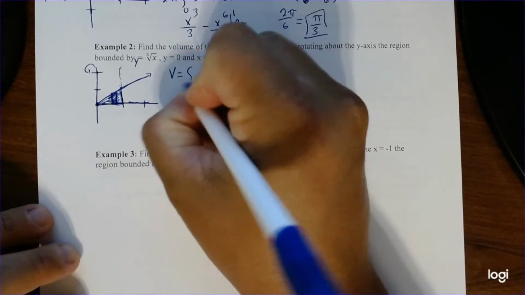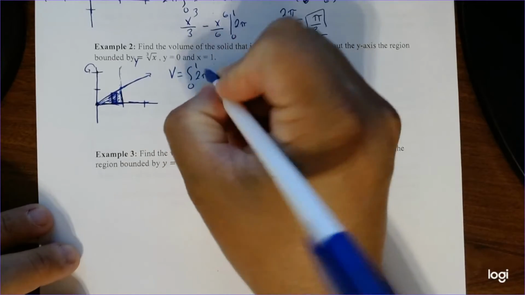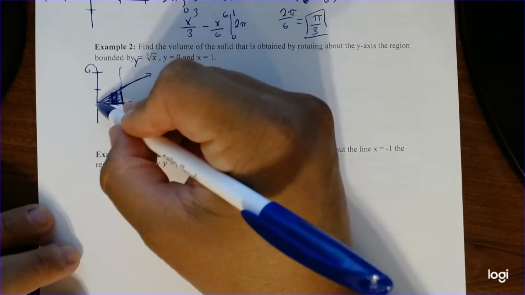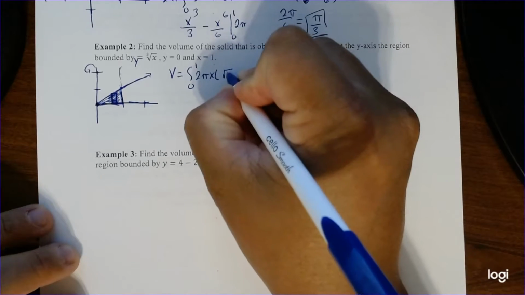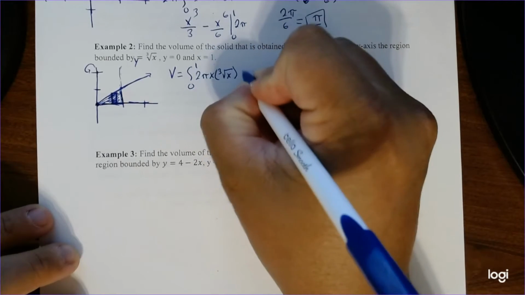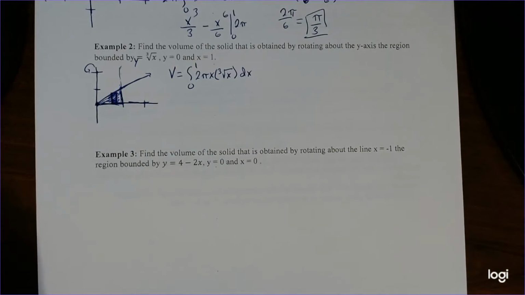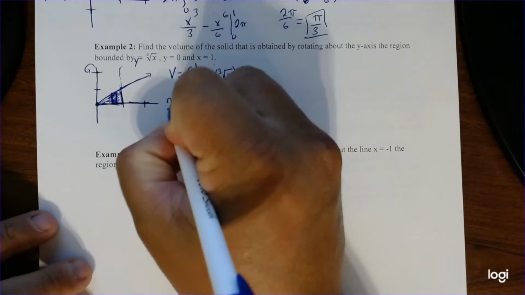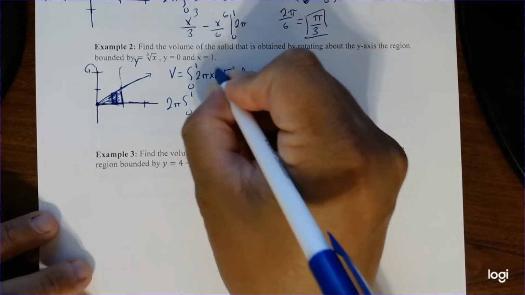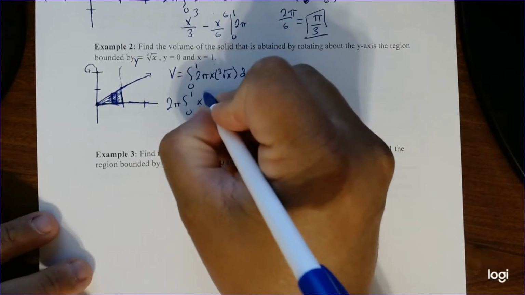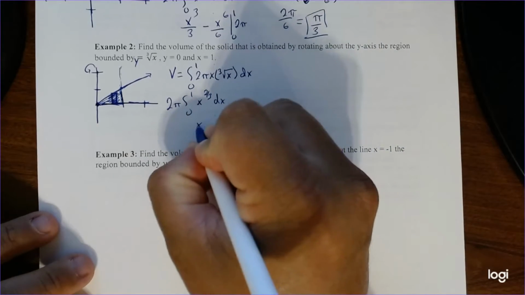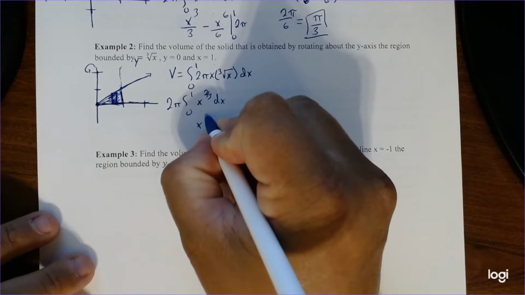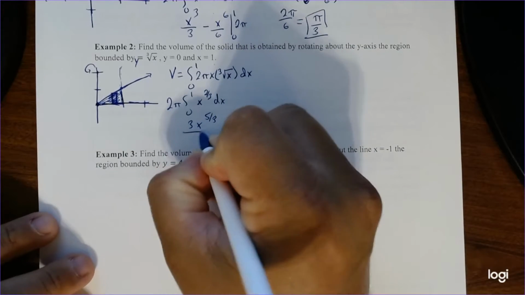Okay. So the volume is going to be the integral from 0 to 1 of 2 pi, and again, the radius from here for rotating to any point is going to be x, times the function, dx. Okay. So simplifying this a little bit, putting this stuff together gives you x to the 2/3, and take the integral of that. So adding 1, so adding 3 over 3 gives you 5/3. So this is 3 over 5 here.